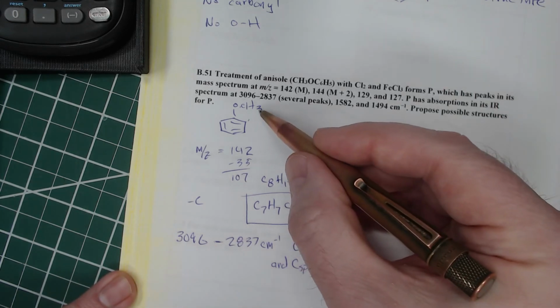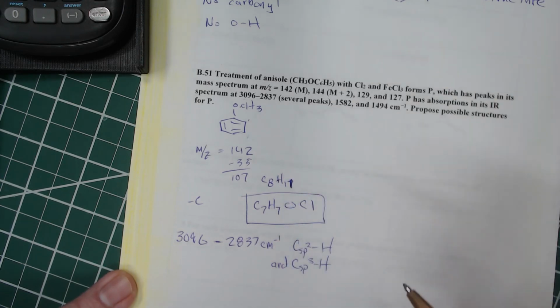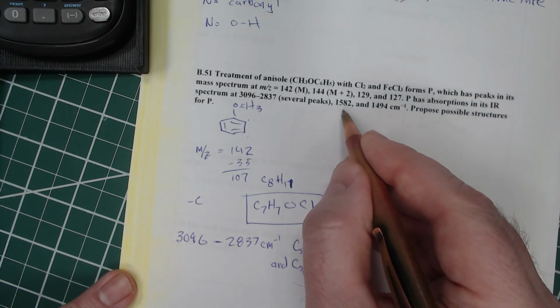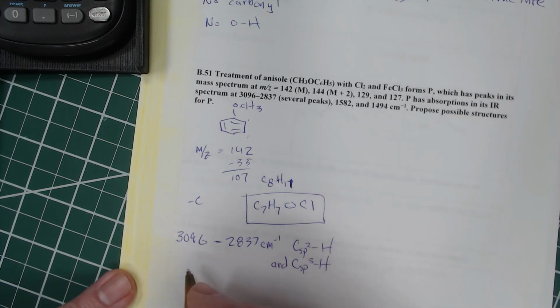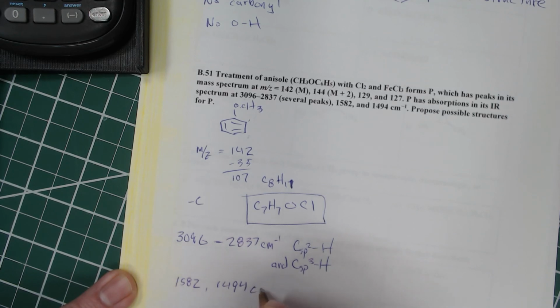So that tells us we probably have that methyl group and the phenyl group still present. All right, the 1582 and the 1494. Again, that's very characteristic. One near 1600, one near 1500 for a phenyl.